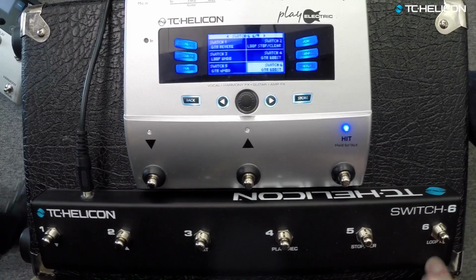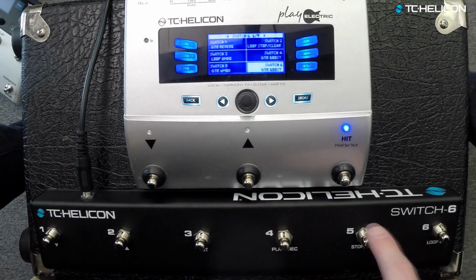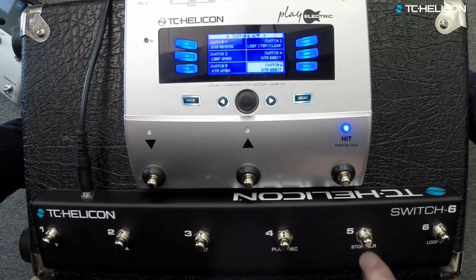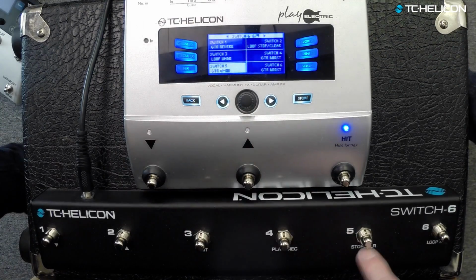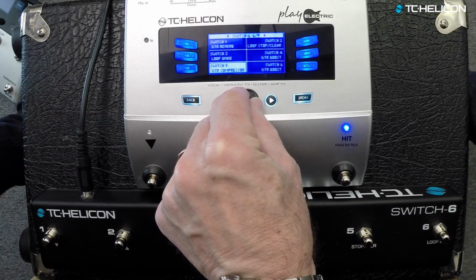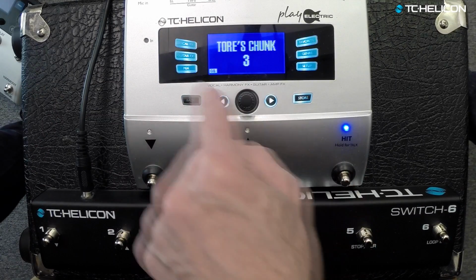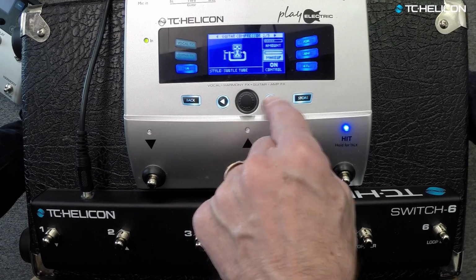Sweet. Okay, so we've got boost assigned on switch 6. What else would you like? I always like to use a bit of compression, both for that clean sound, making it easier to strum, and also to simulate the amp sag that you sometimes get. So that would be my choice for the second switch, probably this one here, and that would be 5. So guitar compressor. We didn't really set it.